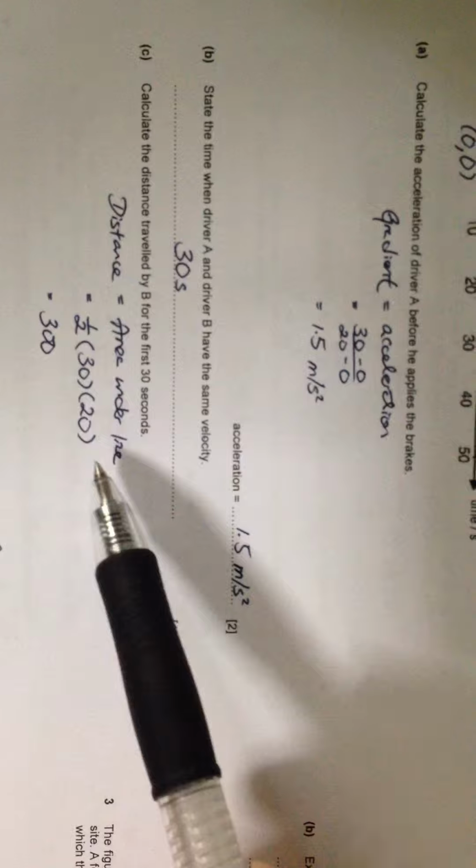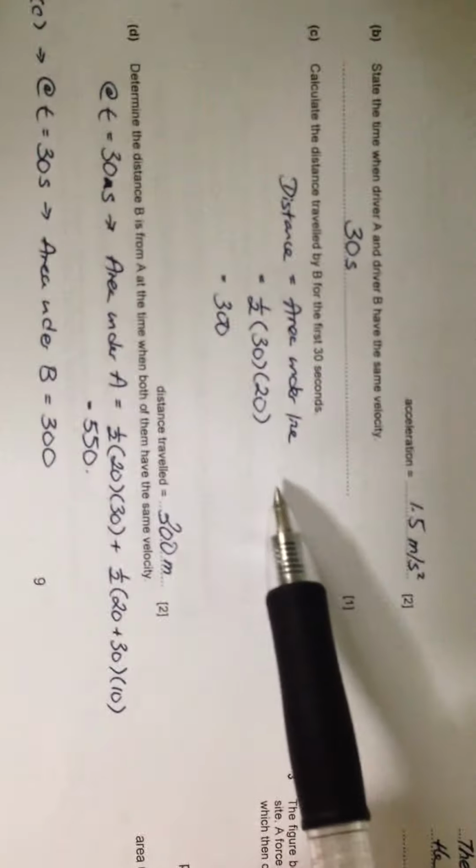Then after that, they ask you to find the distance. Basically, it's the area under the line. So in this case, it is triangle. So just use the triangle formula, you'll be able to get it.